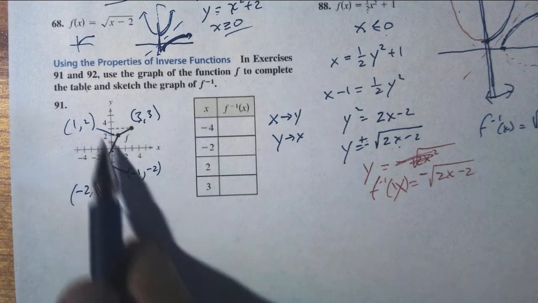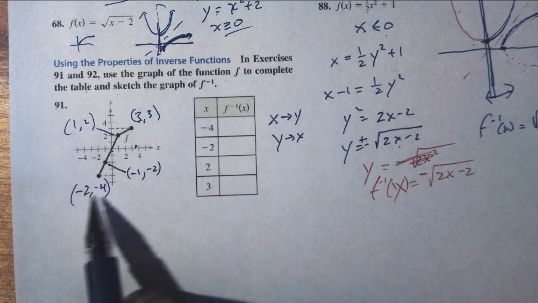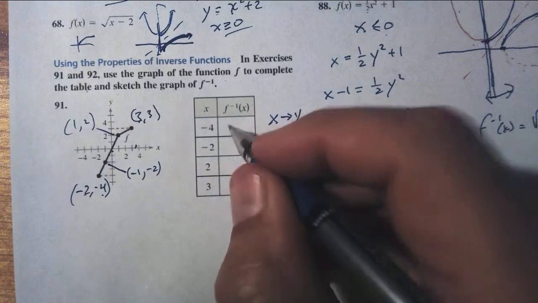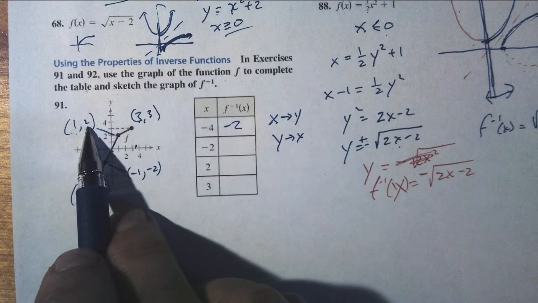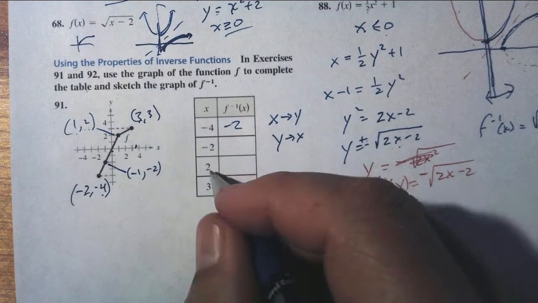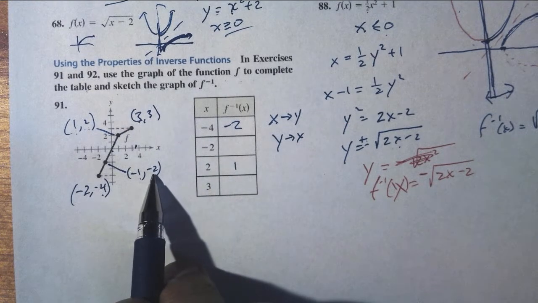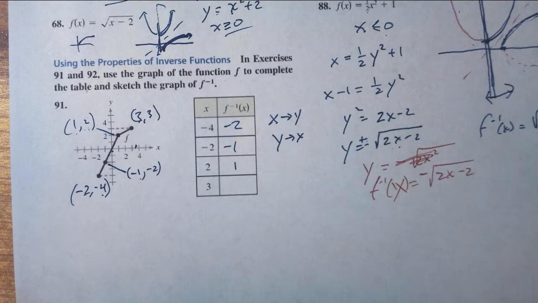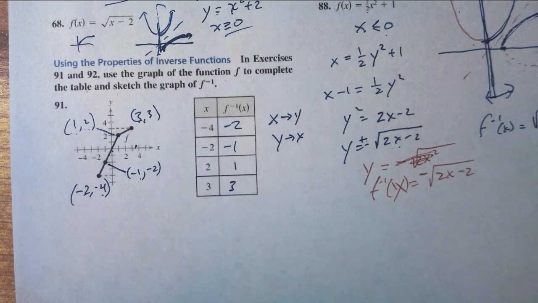If those are defining points of f, if -2, -4 is on f, what must be on f inverse? -4, -2. If 1, 2 is on f, what must be on f inverse? 2, 1. If -1, -2 is on f, then -2, -1 must be on f inverse. And if 3, 3 is on f, switch them, 3, 3 must be on f inverse.